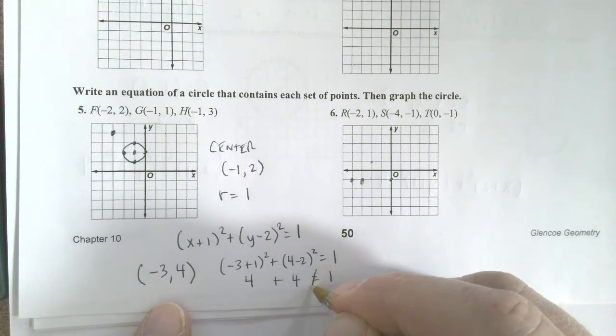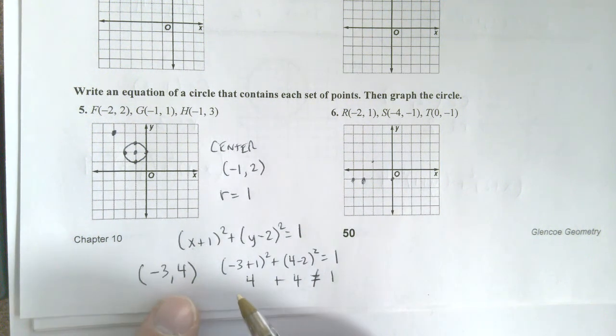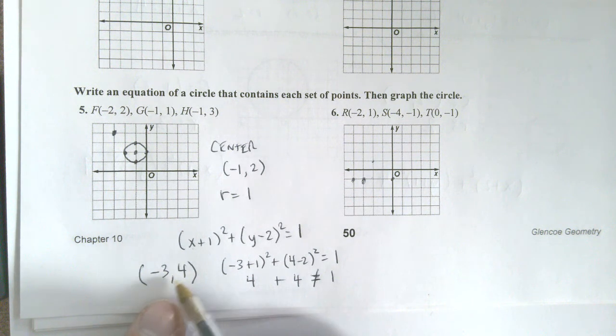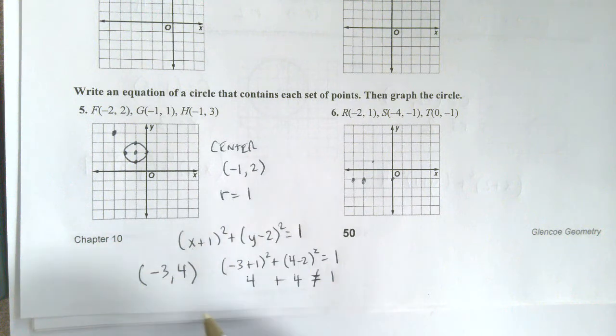No. So what that's telling me is if I plug the point in and it does not work, that means it does not lie on the circle. If I plug this point in for x and y and it does work, that tells me that yes, it is on the circle. So that's kind of the last thing I wanted to show you.